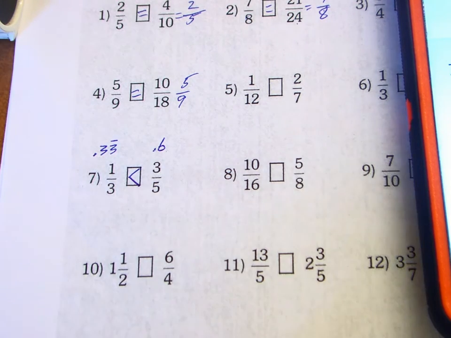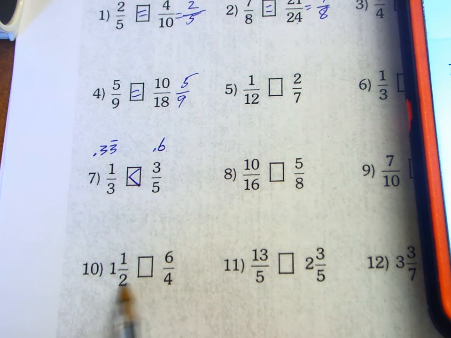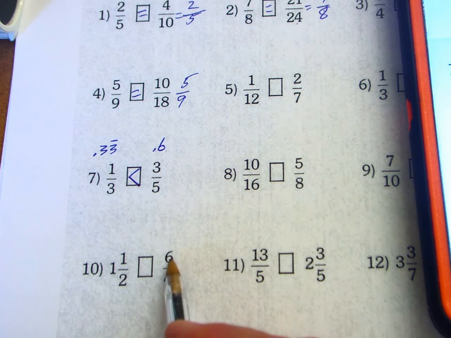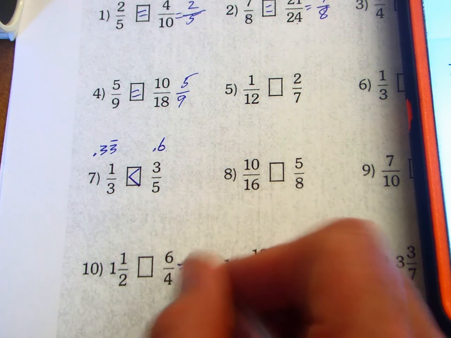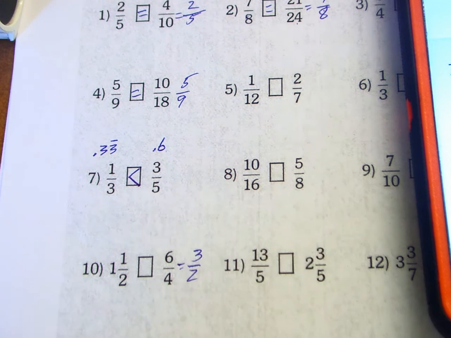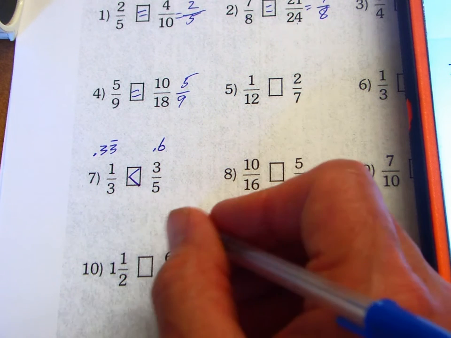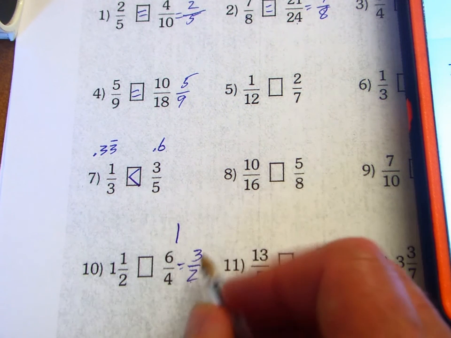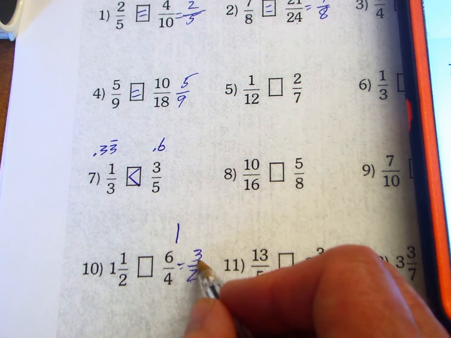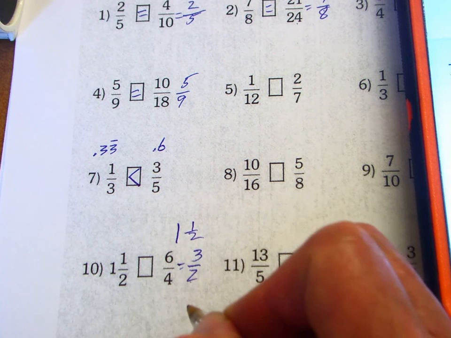Remember that? Okay, 1 1/2, 6/4. Huh. How do we do this one? We can reduce this. Divide by 2, we get 2 into 6, 3, 2 into 4, 2. This is 3/2. Now we could divide to change it to a mixed number. 2 into 3 goes 1. 1 times 2 is 2. There's 1 left over. 1 and 1/2.